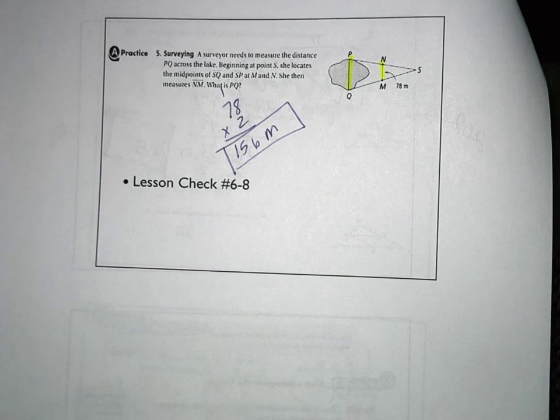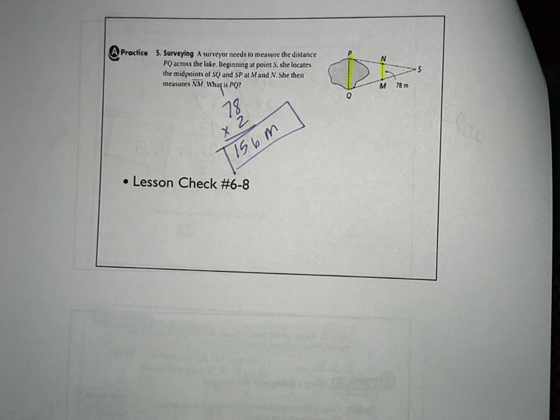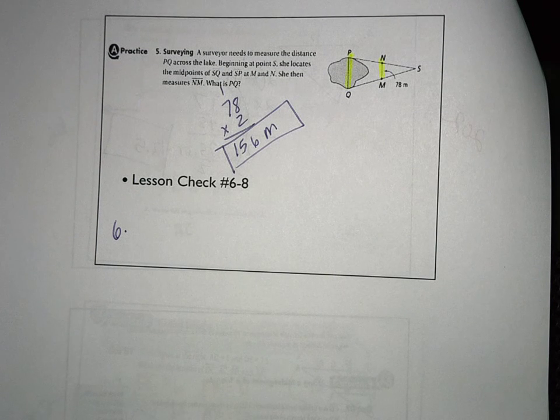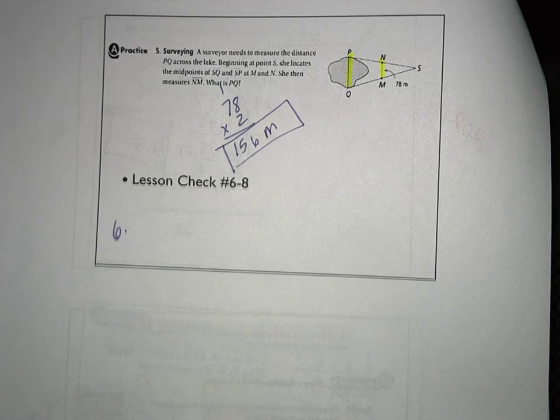Okay, lesson check. Numbers 6 through 8. So starting on 203 and going over to 204. Okay, number 6. Answer that, and I'm going to pull a stick for the answer. You have to be looking at your book. Okay, good. Number 6. Then you look at your neighbor's book.